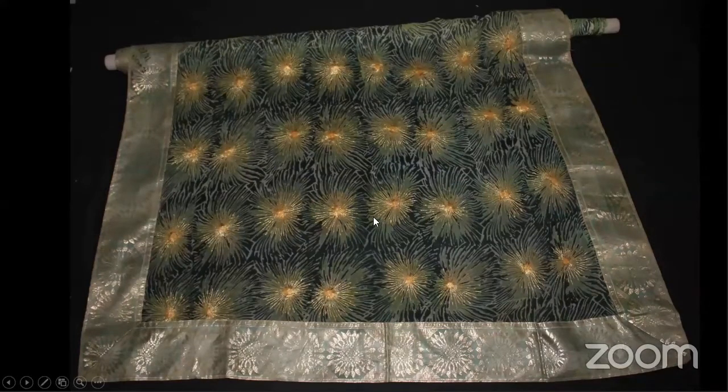In the center, you can see a type of Phulkari work, but it is a type of embroidery work. You can see the details of the embroidery work on the printed image of the sari.